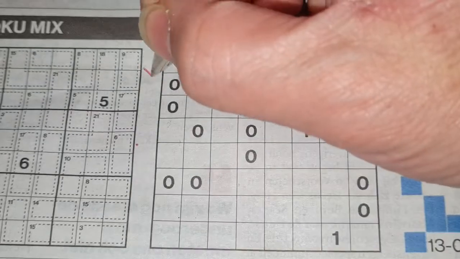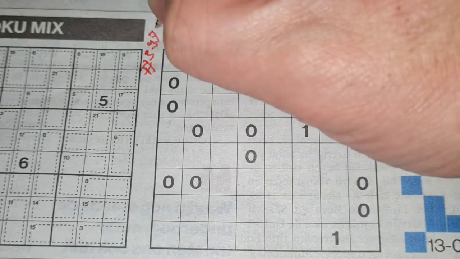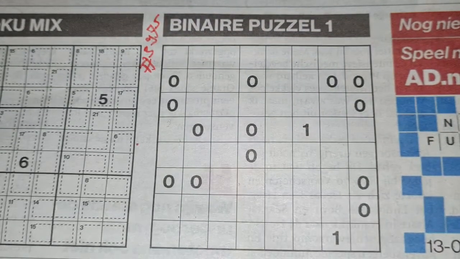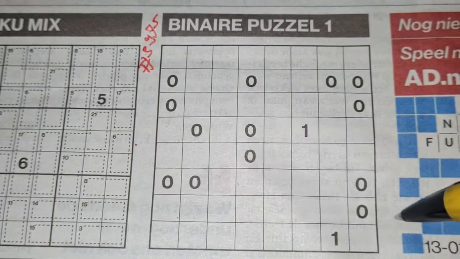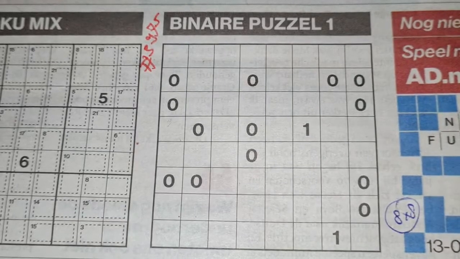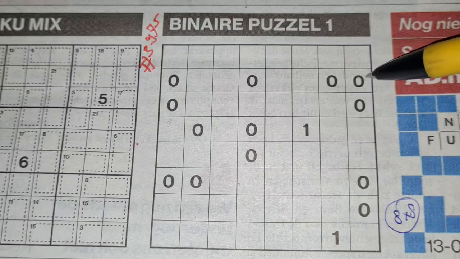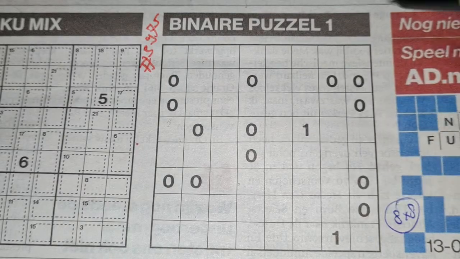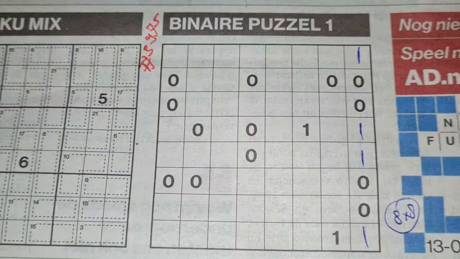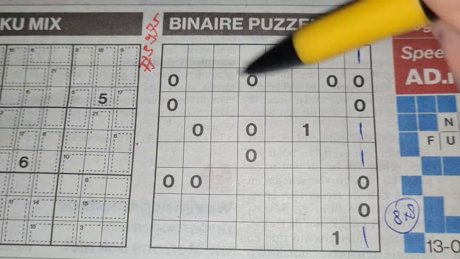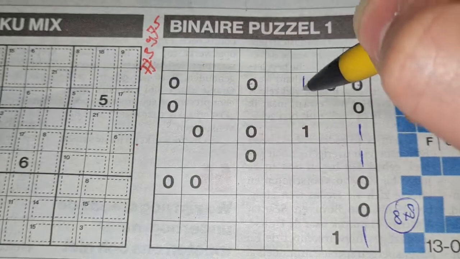Binary puzzle number 3975. What kind of binary puzzle is this one? 1, 2, 3, 4, 5, 6, 7, 8. It's an 8 by 8 binary puzzle. That means in a row or in a column, there are always 4 O's and 4 ones. Alright, so let's get started. 4 O's we have here, so the rest are ones.